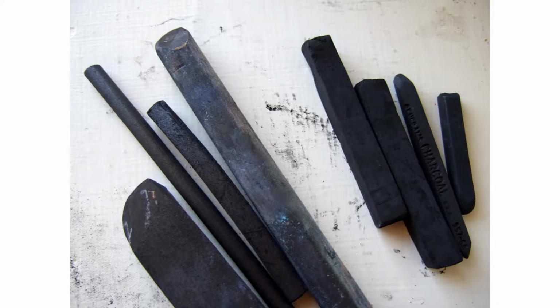So charcoal is much more difficult to draw with since it can get quite messy. You're going to end up with a really dirty hand, and then you're going to start smudging all around your canvas. So when you're using charcoal, you have to be careful where you touch, because it's just going to leave marks everywhere.